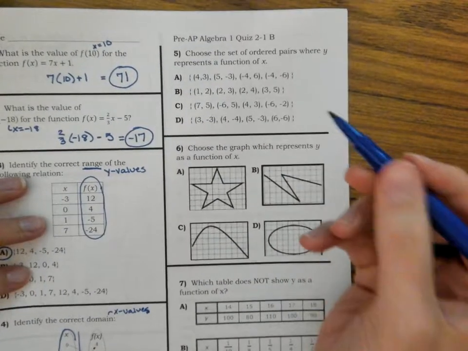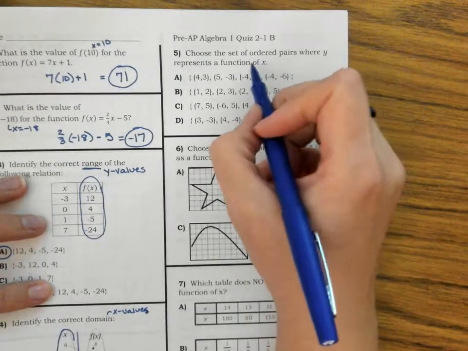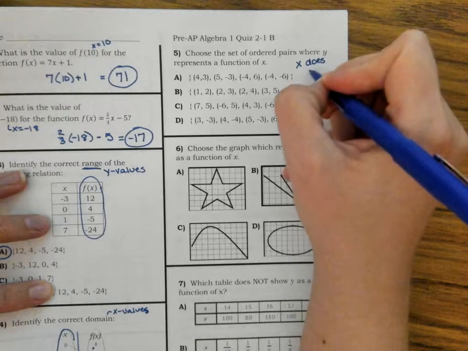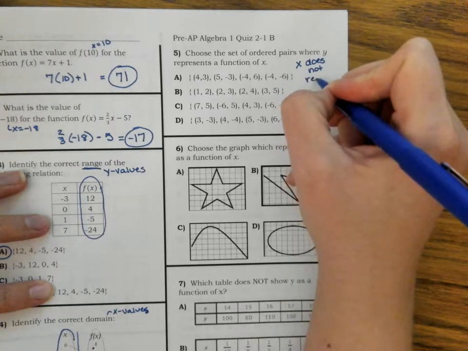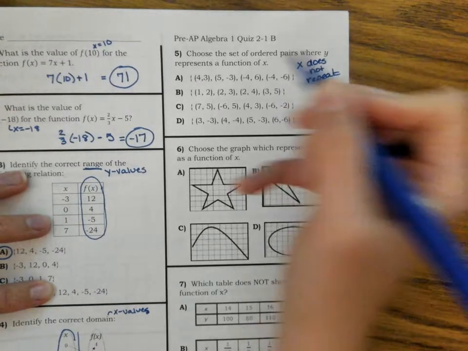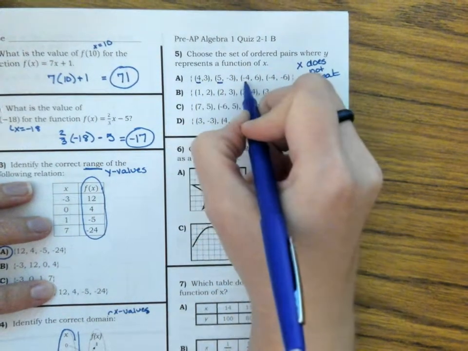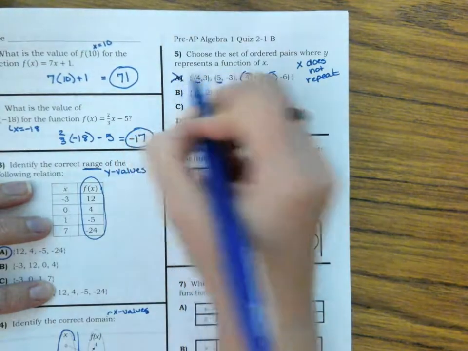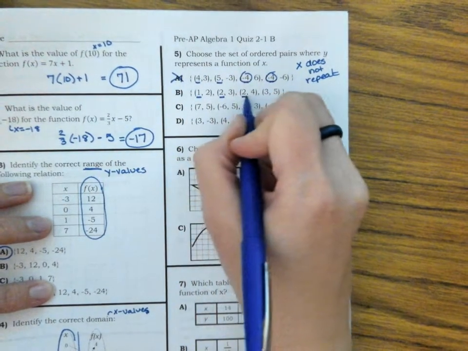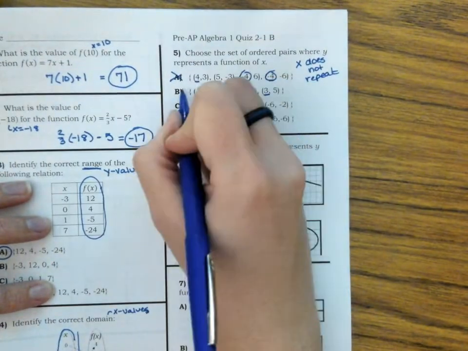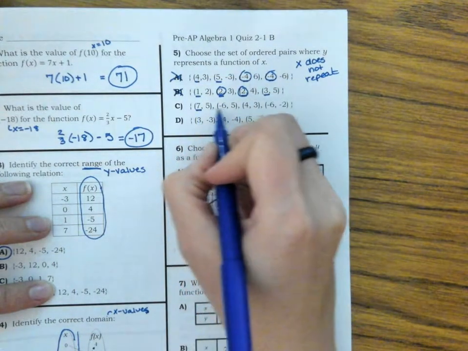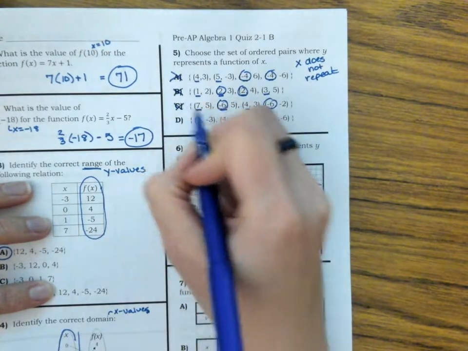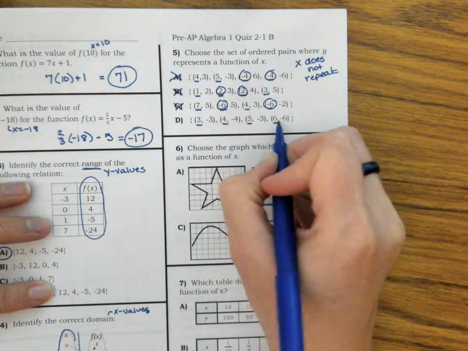Version B. Again, we want to know where x does not repeat. So I have 4, 5, negative 4, negative 4. That's not my answer. 1, 2, 2, 3. My 2's repeat, so that's out. 7, negative 6, 4, negative 6. 3, 4, 5, 6.